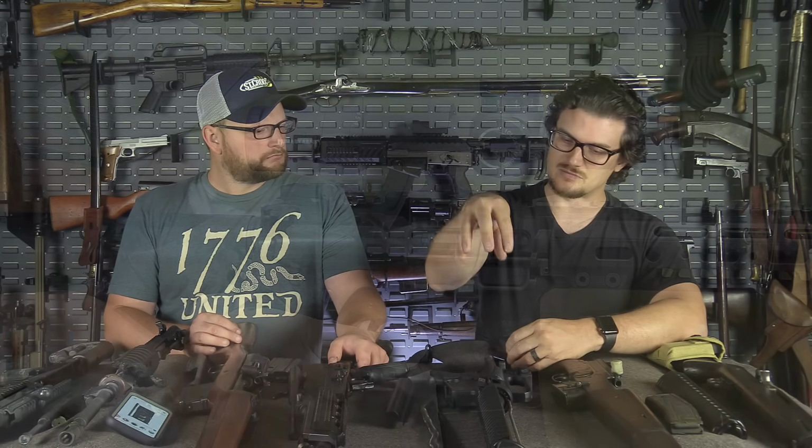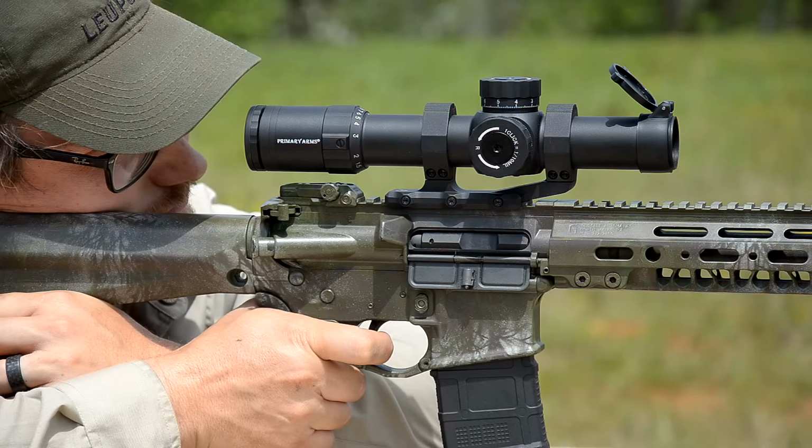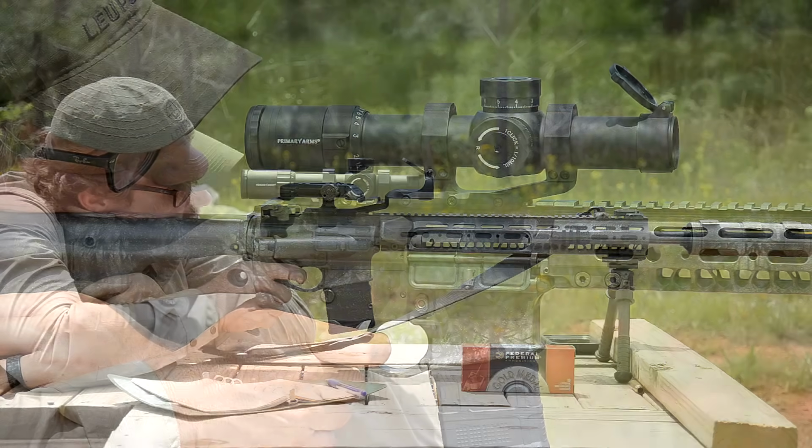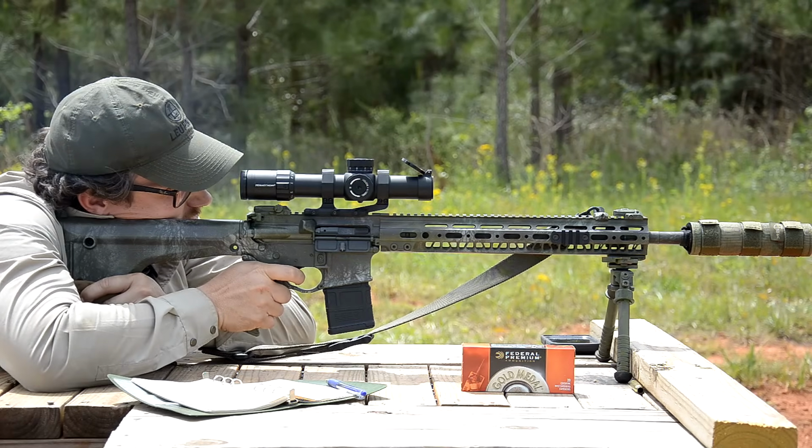The piston system, the Superlative Arms specifically, is quieter at the ear in all of the testing that I've done, which is really cool. And it's a lot cleaner too. Like Eric mentioned earlier, the piston systems run a lot cleaner, just because you don't have all that gas coming back into the action.